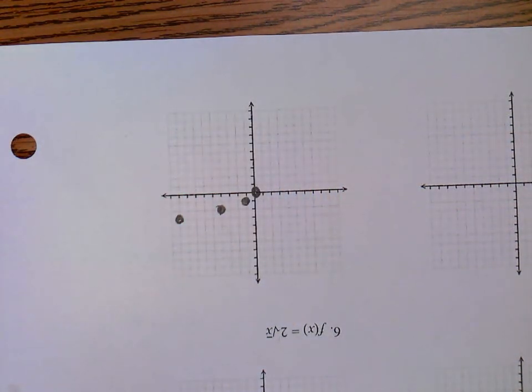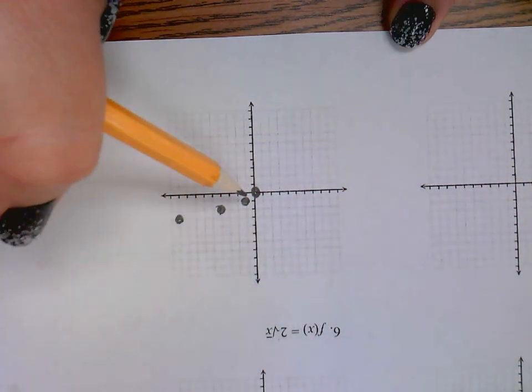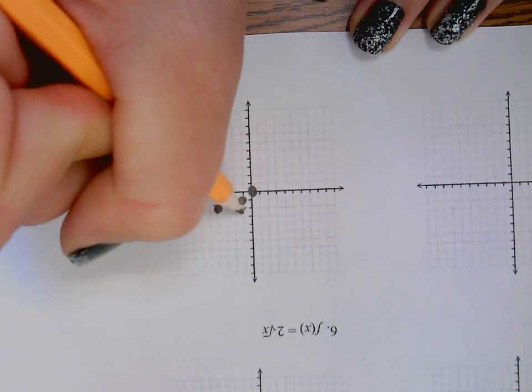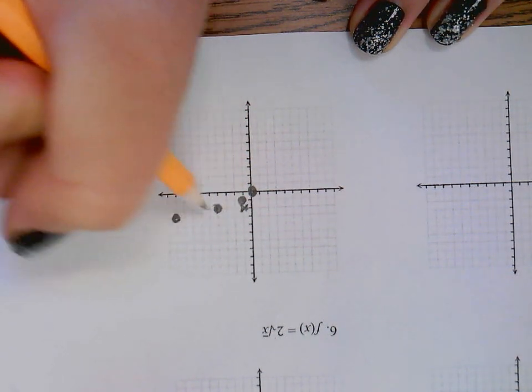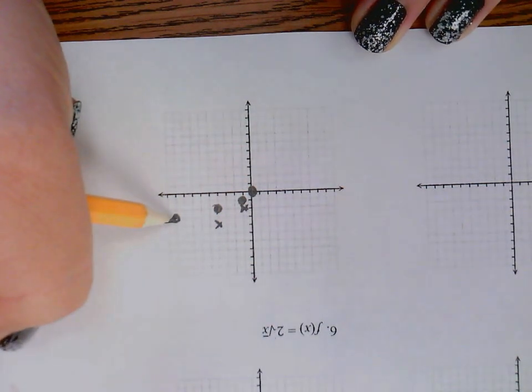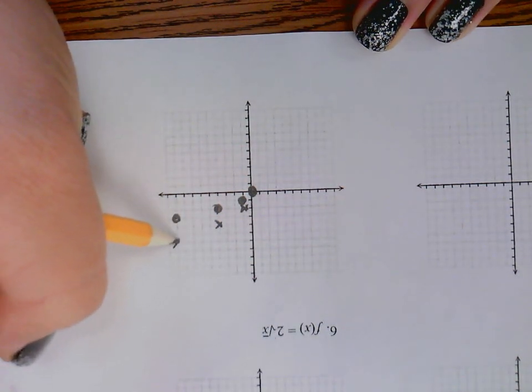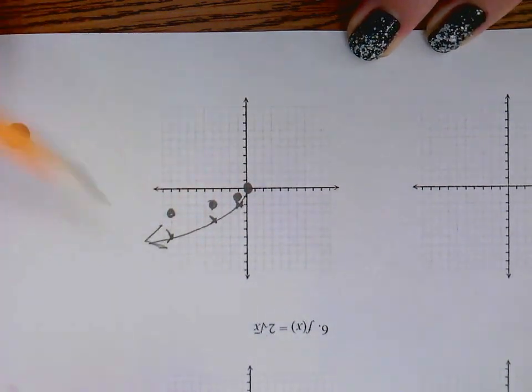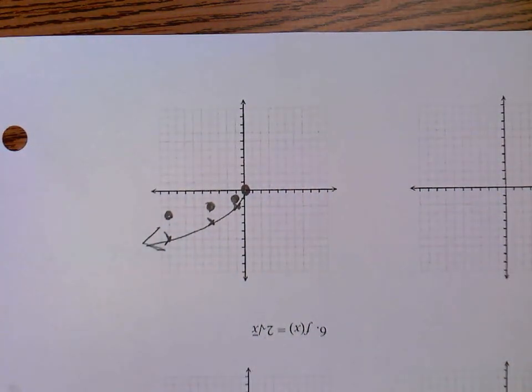So if I'm going to double the height of the graph, 0 doubled is still 0. 1 doubled is now 2. So I'm going to go up to 2. 2 doubled is now 4. And 3 doubled is now 6. So the graph is steeper because I multiplied the height of each y value, twice as tall.